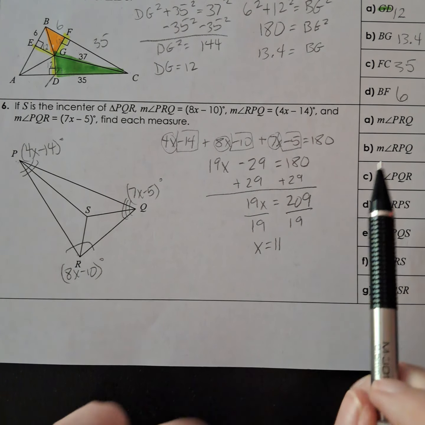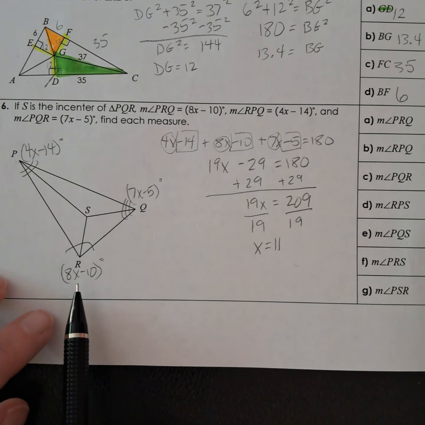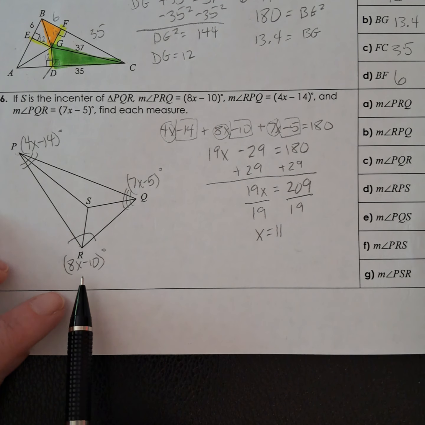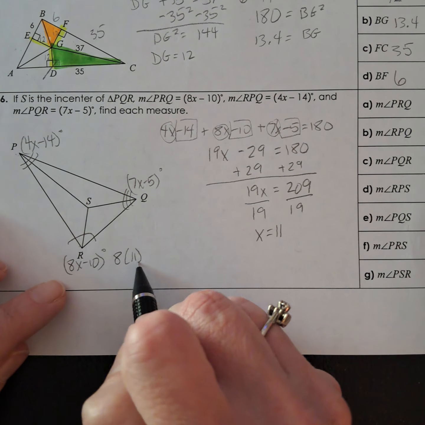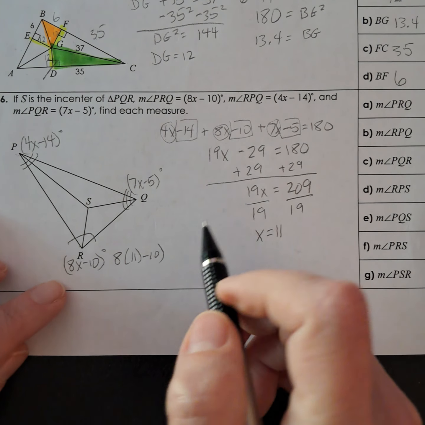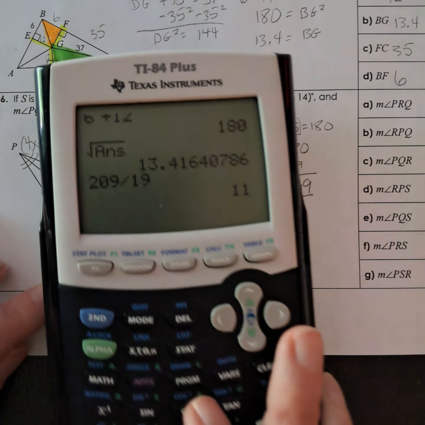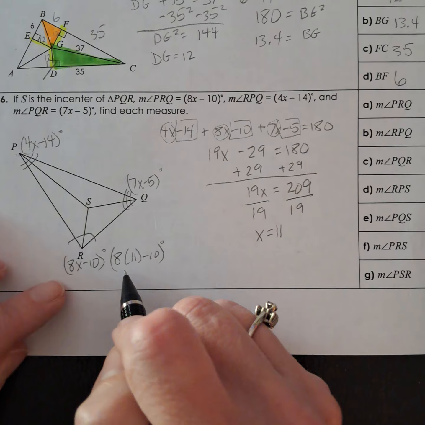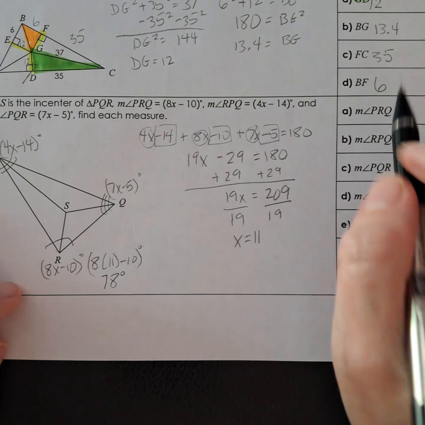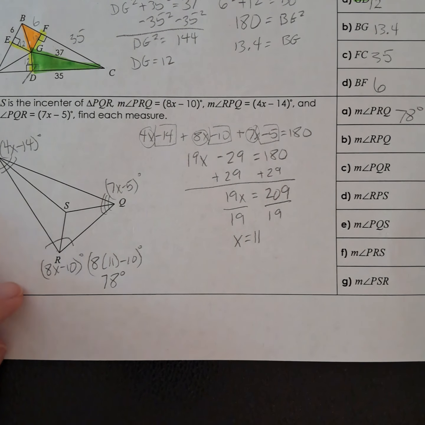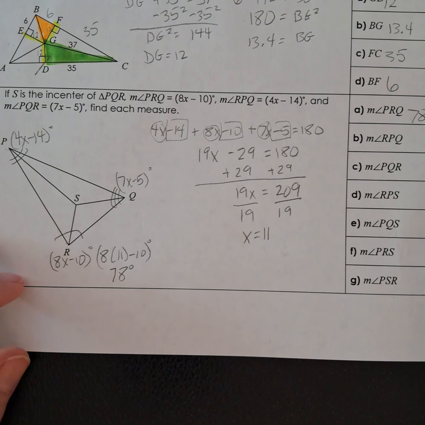The first thing they want me to do is find PRQ. I'm going to take my 11 and plug it into 8 times 11 minus 10. That's 88 minus 10, which is 78 degrees. Now, because it's an angle bisector, I know that 78 has been split into 2 equal parts.